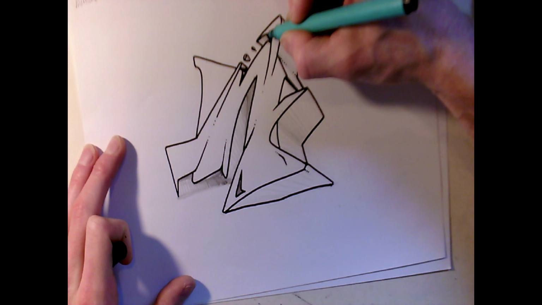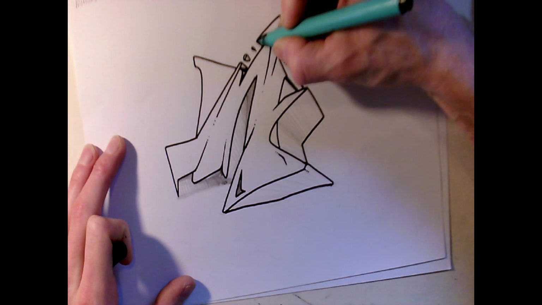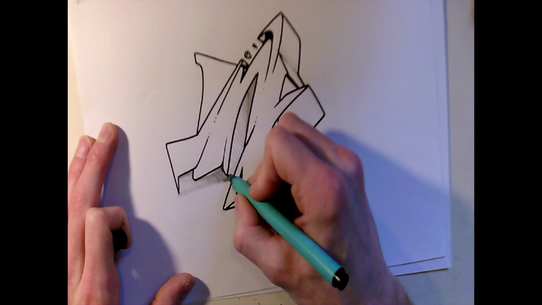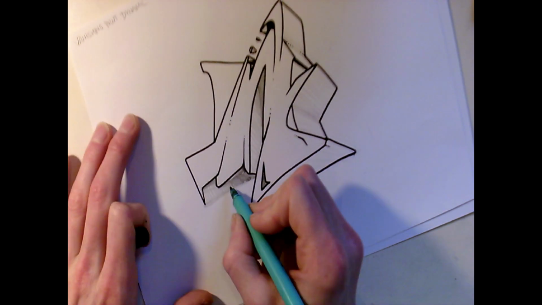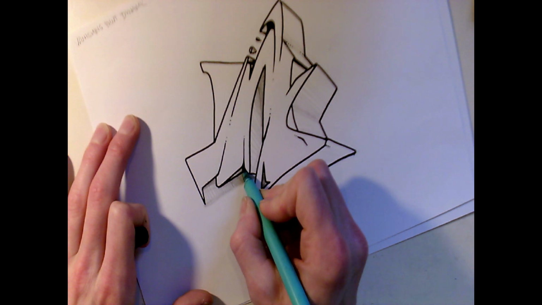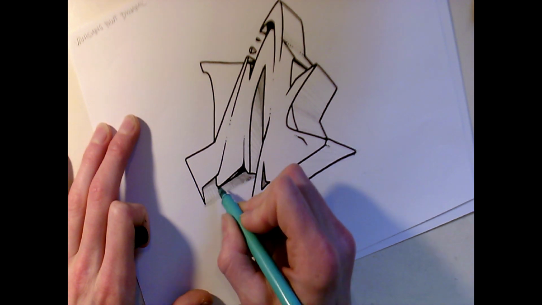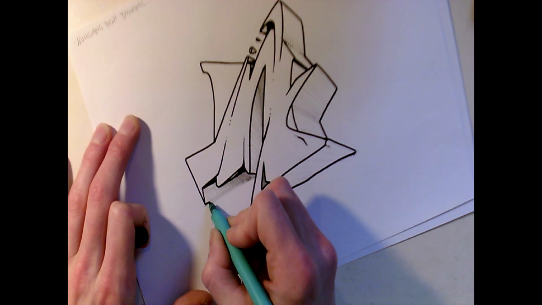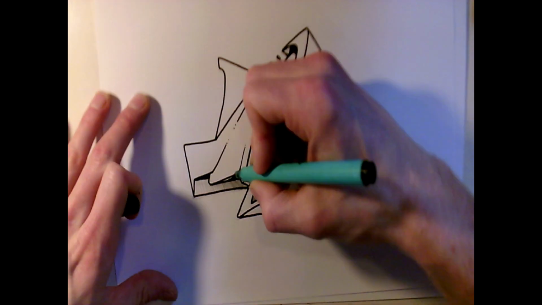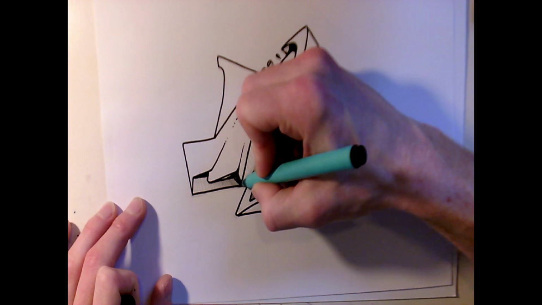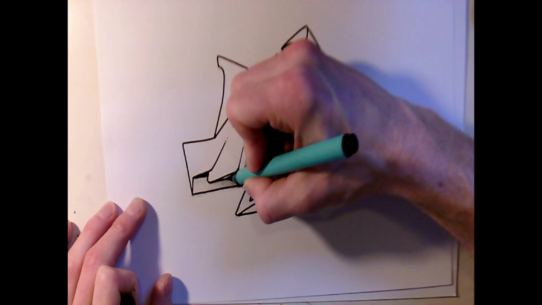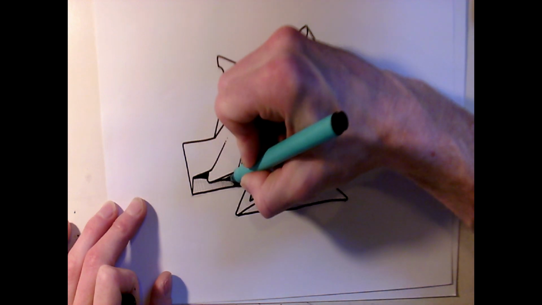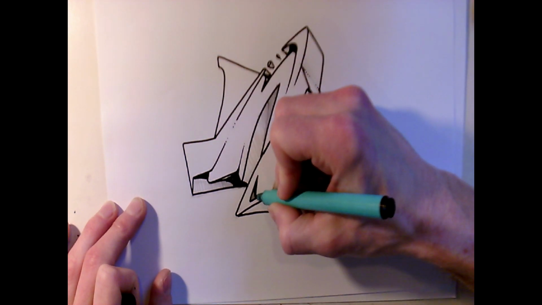Let's do some proper toning in here. Let's do a bit of a spotlight 3D tone in here.